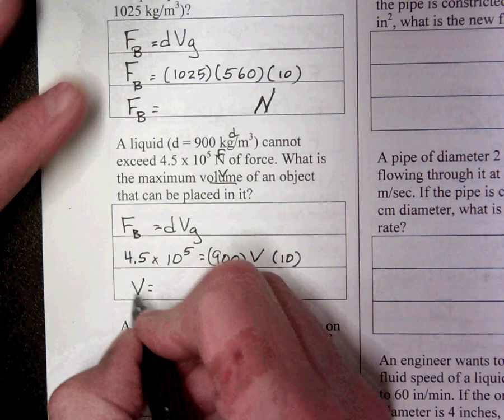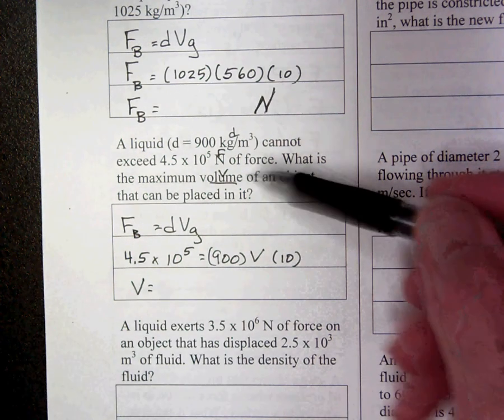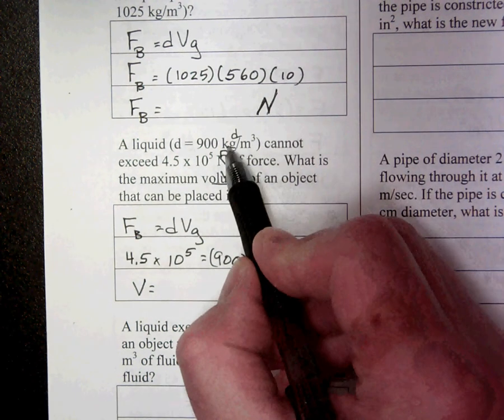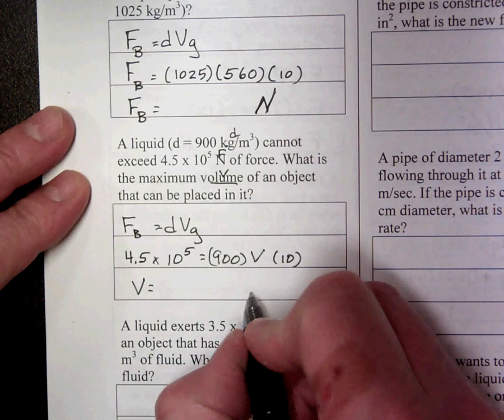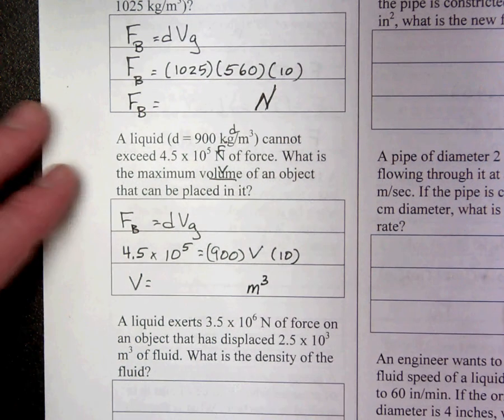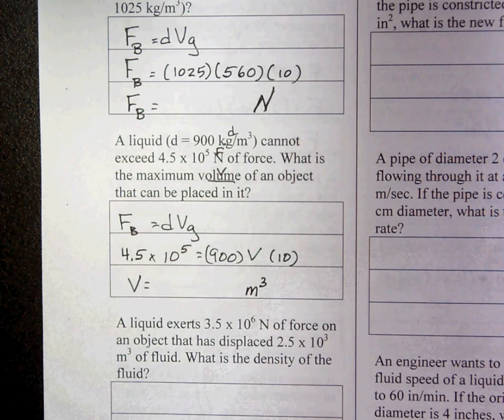Now you're probably thinking, what units for volume? Well, remember back, density is a mass over a volume. So here's our mass unit in kilograms, there's our volume unit in cubic meters. And there it is. Okay, so that's pretty straightforward, I would suspect.